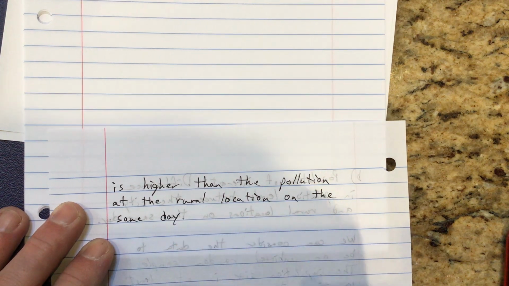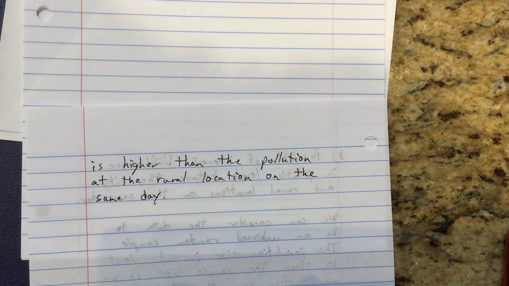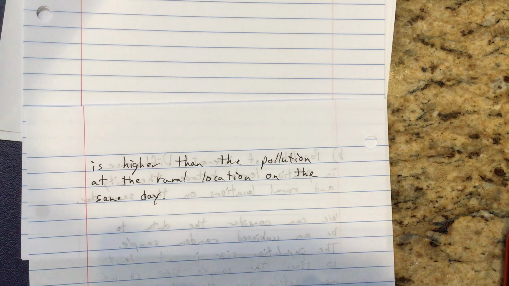Okay, notice if they hadn't put that on the same day bit into the problem, then a 2 sample could be used, right? But again, read carefully. That's the key.